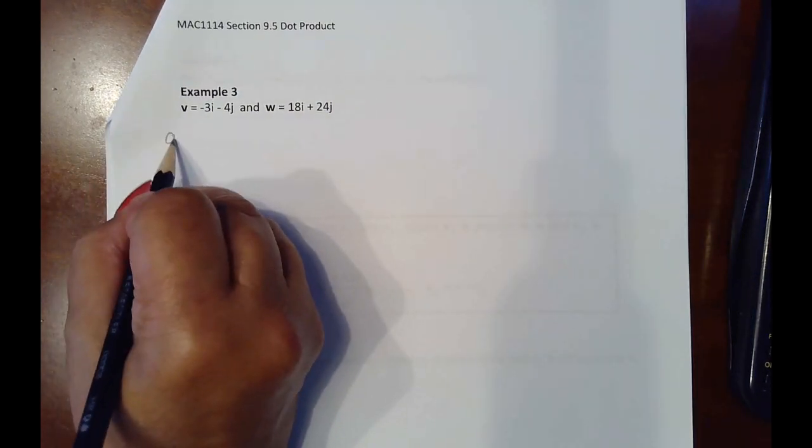Okay, moving on to example 3. In example 3, once again, you have your two vectors, and you are using the same instructions for numbers 1 through 4. We're going to figure out what the dot product is.